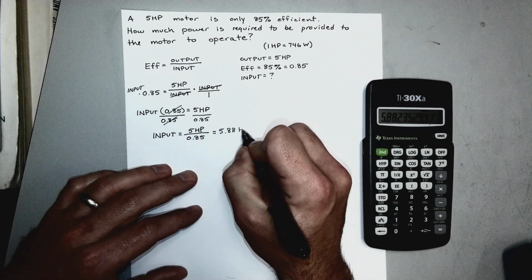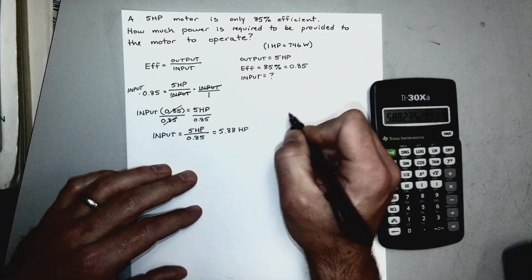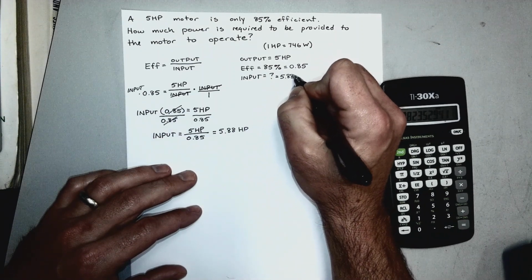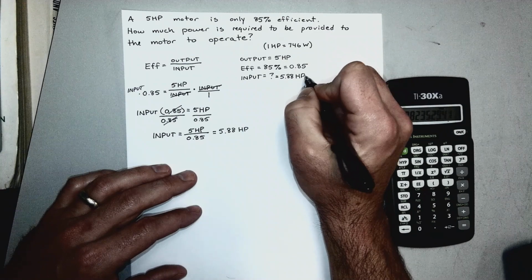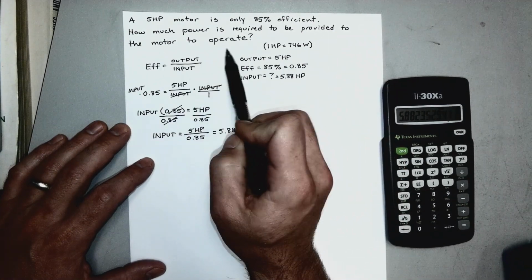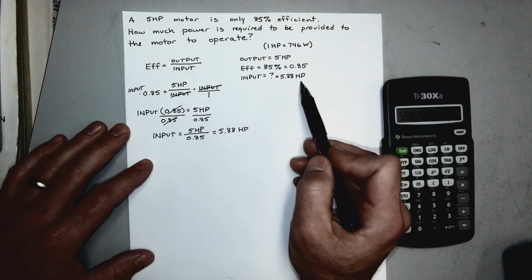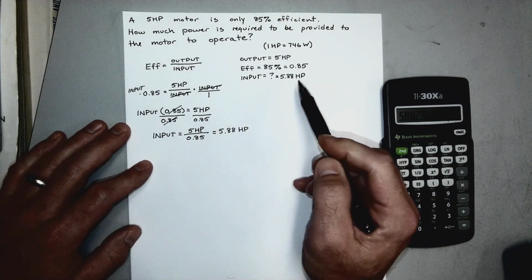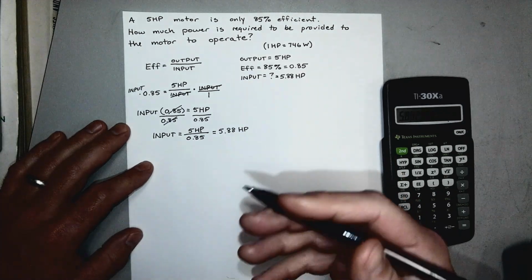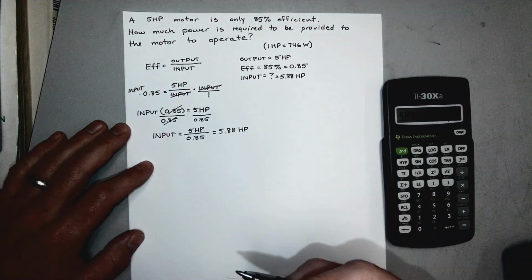So this is going to be 5.85 horsepower. Now, this is a legitimate answer. However, we're asked how much power is required to be provided to the motor to operate. We typically don't think of power in electrical terms using units of horsepower. We typically think about power in electrical terms using units of watts.